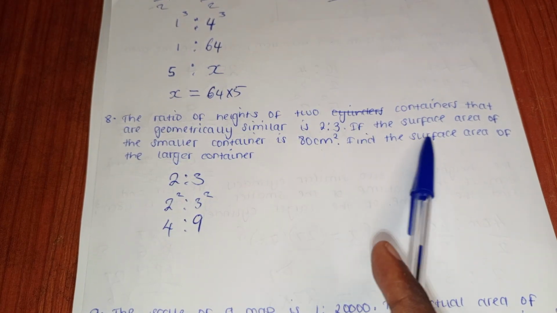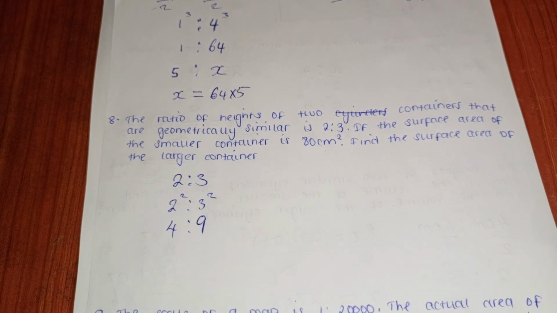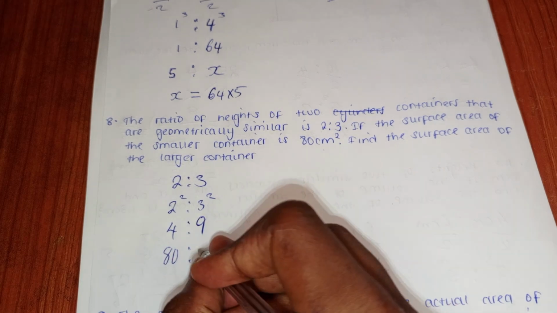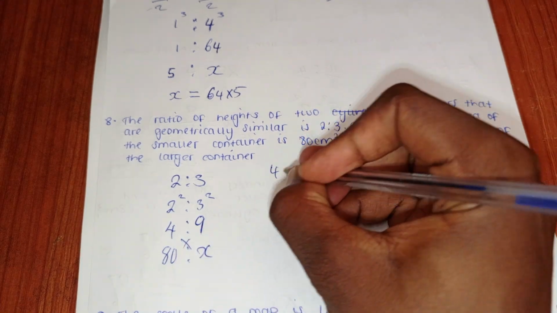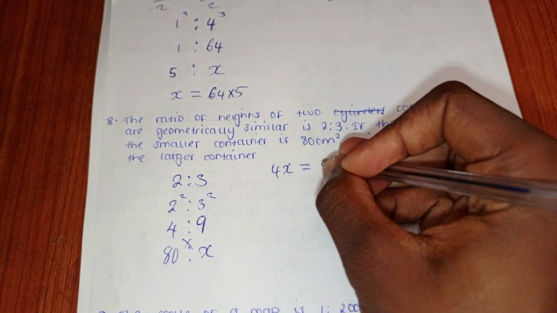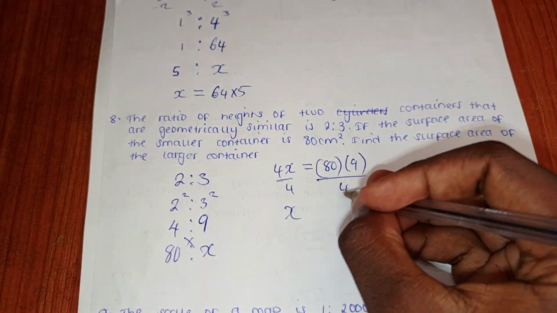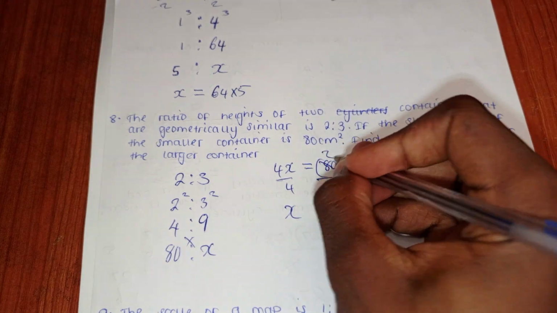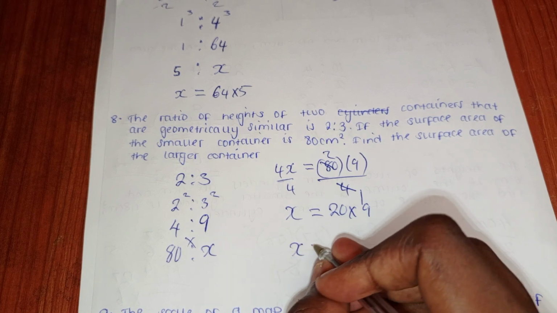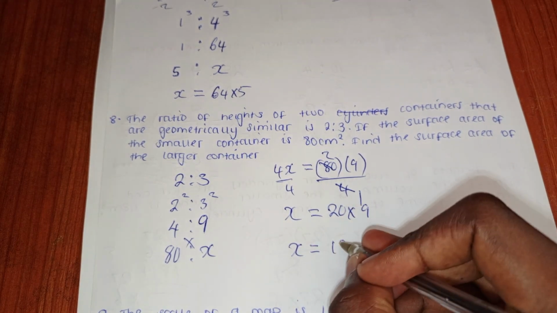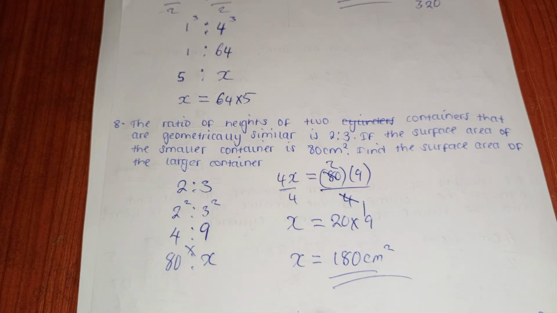They've told us the surface area of the smaller container is 80. Between the two numbers, which one is smaller? 4 is smaller, so 80 goes with the 4, and the larger is x. So we cross multiply: 4x is equal to 80 times 9, then divide by 4 on both sides. So x is equal to 20 times 9, so x is equal to 180. That's 180 square centimeters. So we're done.